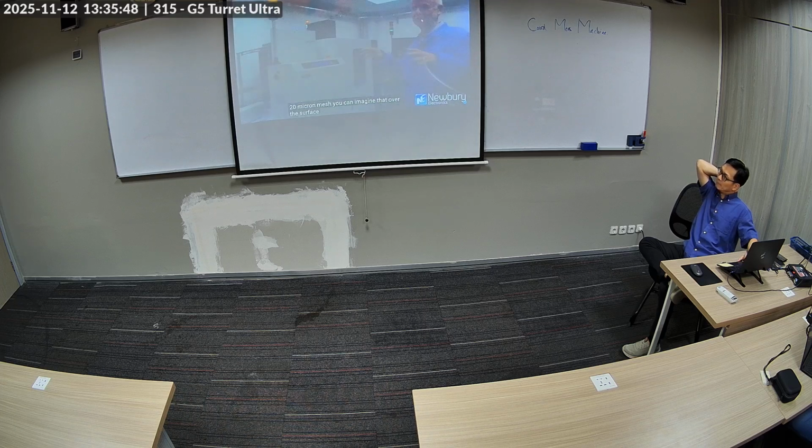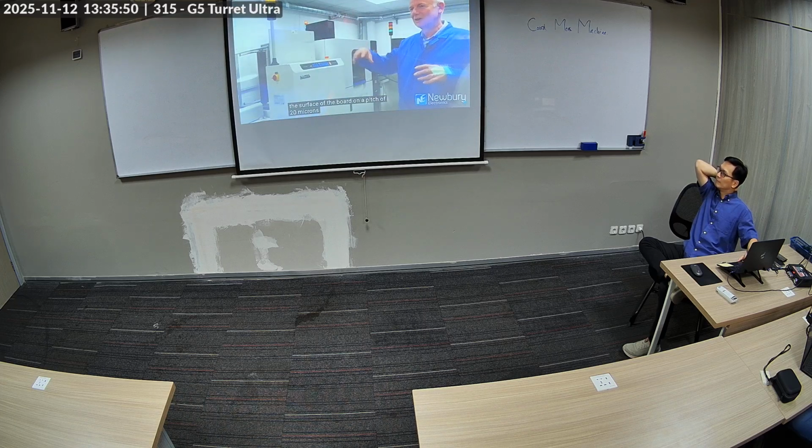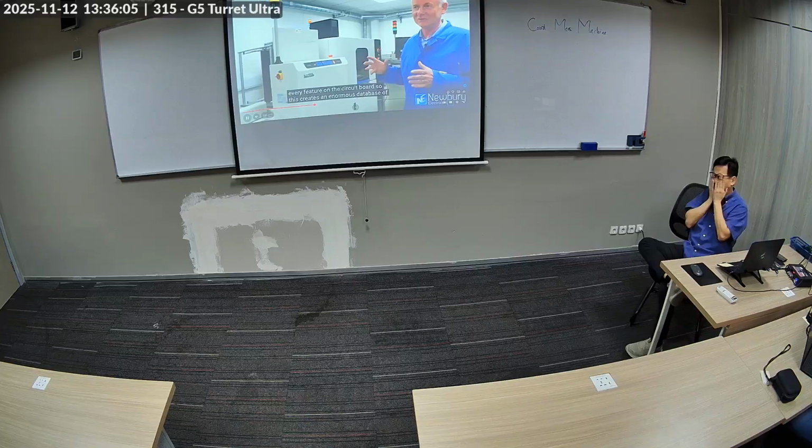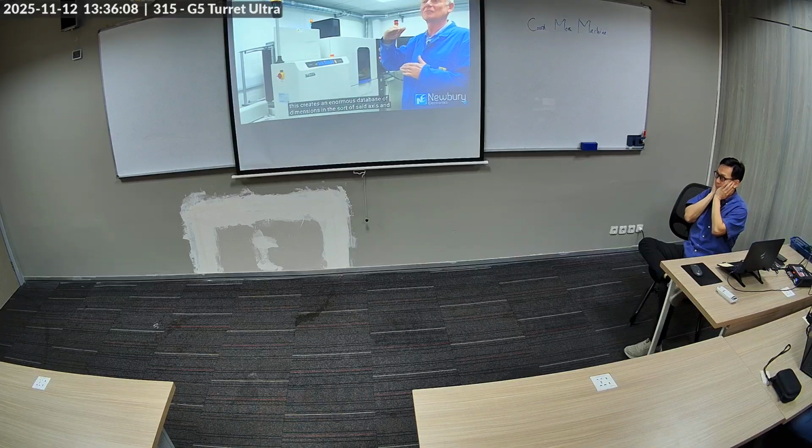If you can imagine that over the surface of the board, on a pitch of 20 microns, it measures the height of every feature on the circuit board. So it also takes a 3-dimensional contour of it. By doing that, you can actually detect the solder quality. So this creates an enormous database of dimensions in the z-axis.